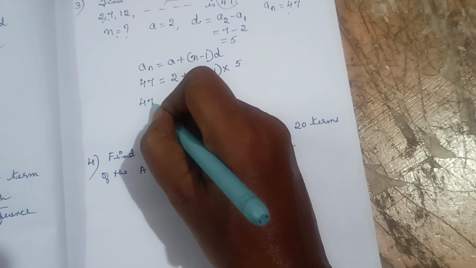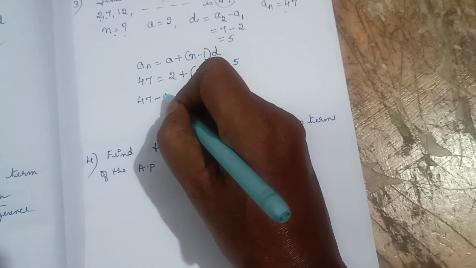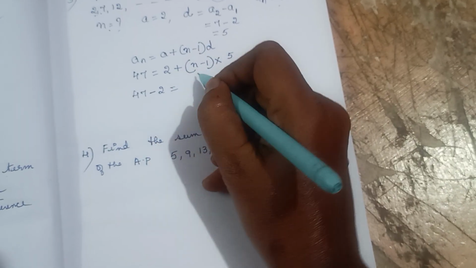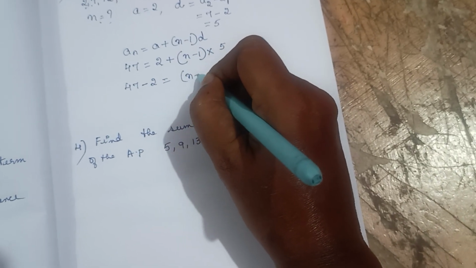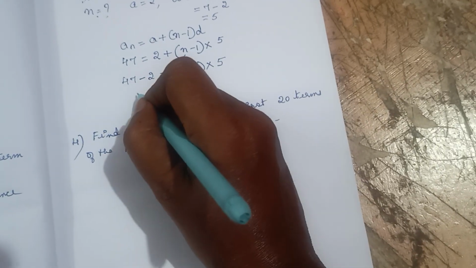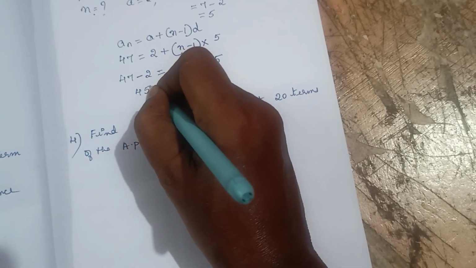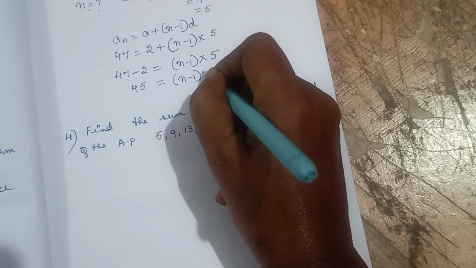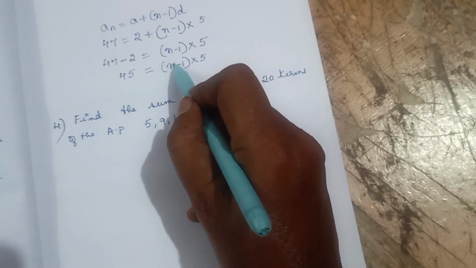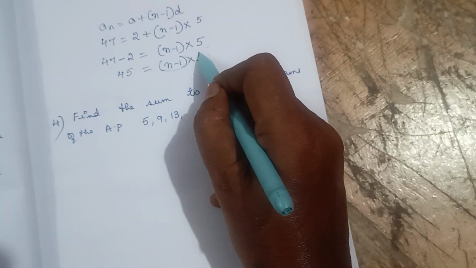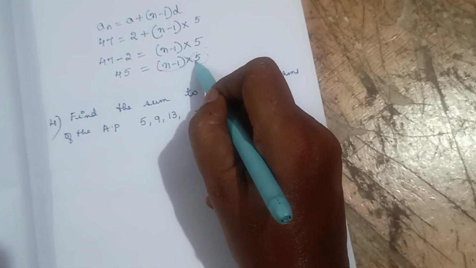So shift 2 to the left hand side. When 2 comes to the left hand side, it becomes minus. So this is 45 equals n minus 1 into 5. Now this n minus 1 is one term and 5 is another term, and in between you have multiplication.